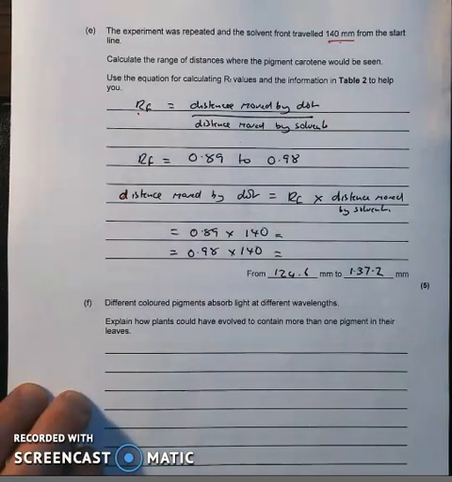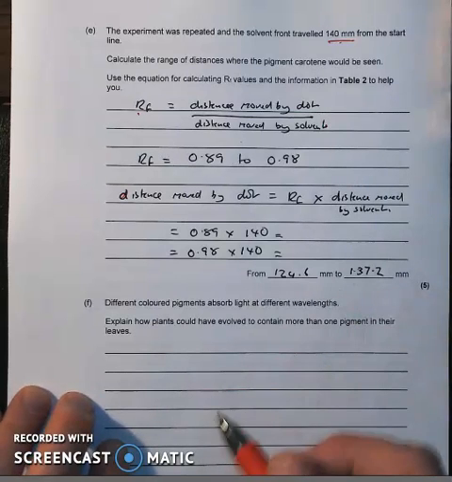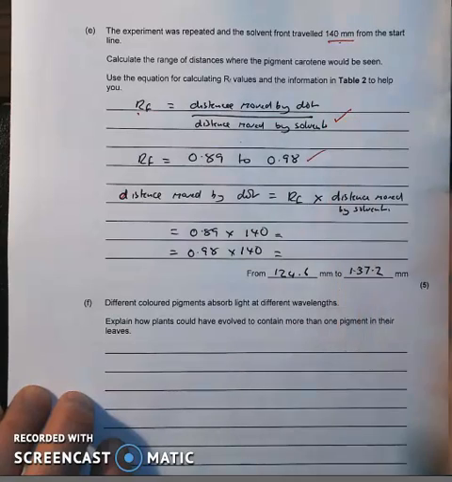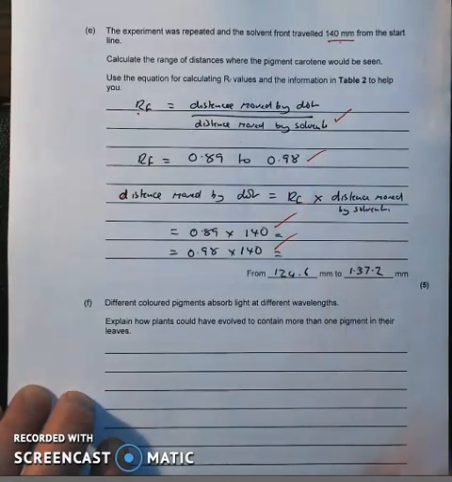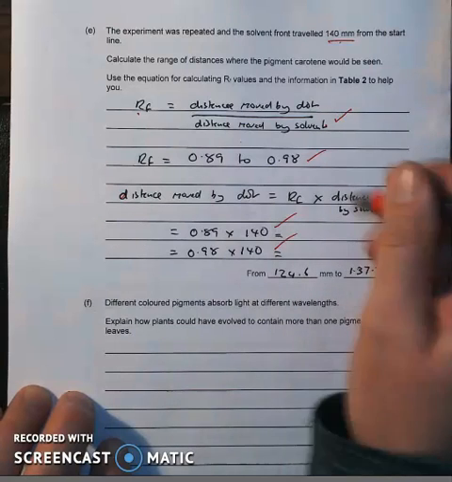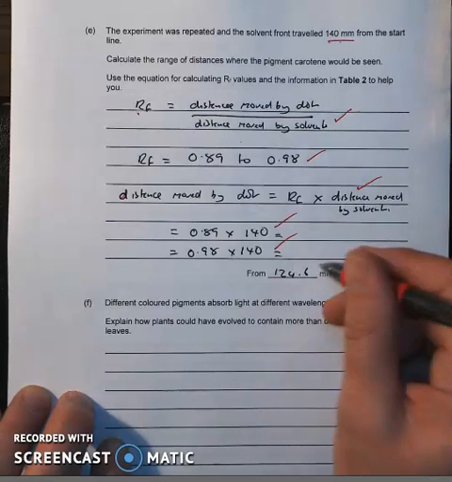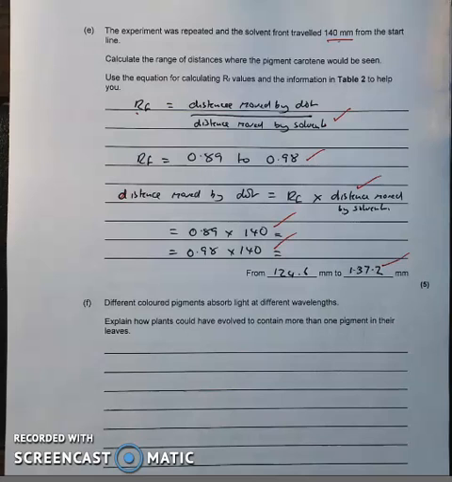So what are the marks actually for? Well, if you get the answers right, you get all 5 marks, but you get a mark for that, a mark for that, a mark for that, and there's your answers there. So rearrange the equation gets you a mark, plug in the right numbers, getting the right answers, bing. So 5 marks. Right, moving on then.